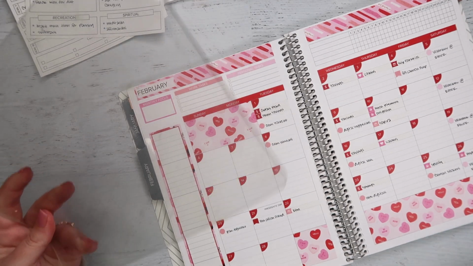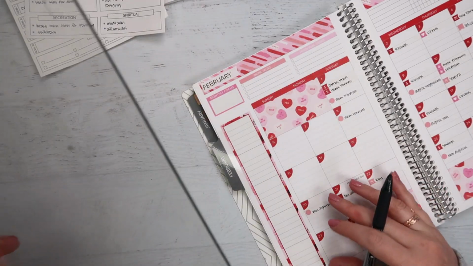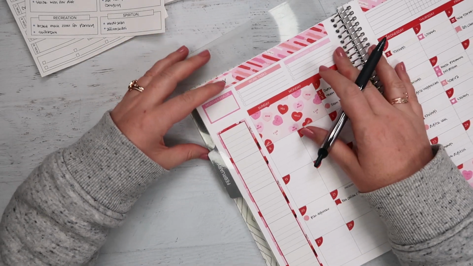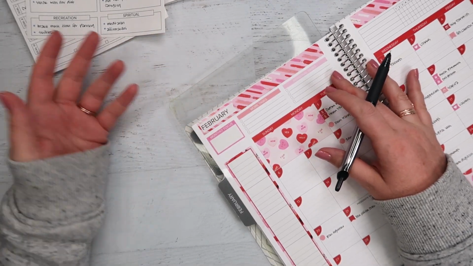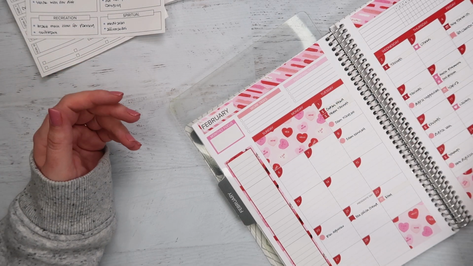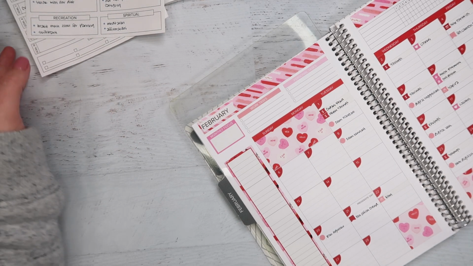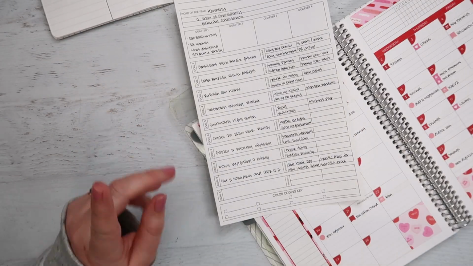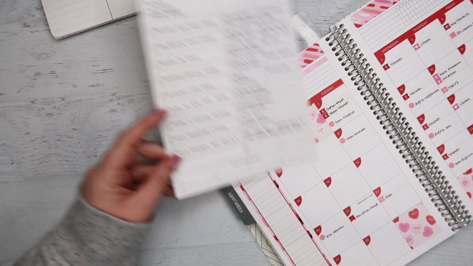Some people do really well with the monthly habit tracker and some people don't. I just don't always flip to my monthly spread as frequently as I look at my phone, you know. So sometimes an app is just a little bit easier. So I don't think I'm going to need this sheet, but I'm definitely going to need this one.